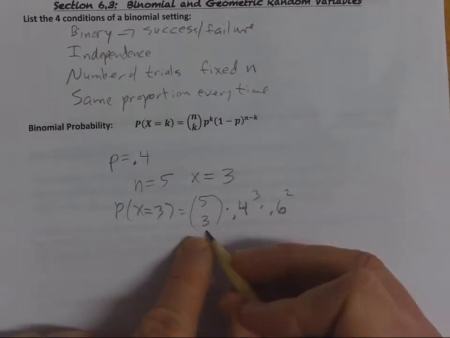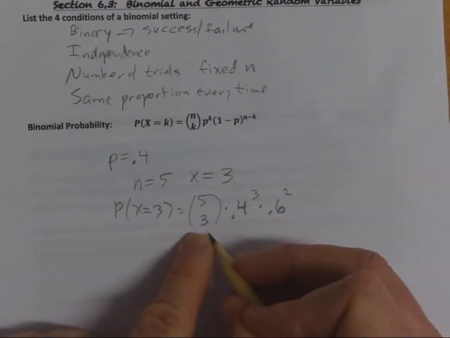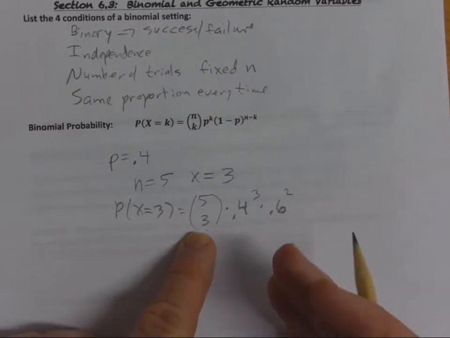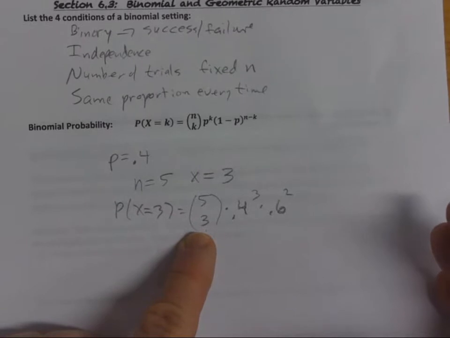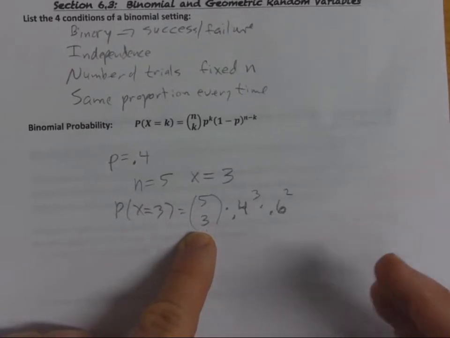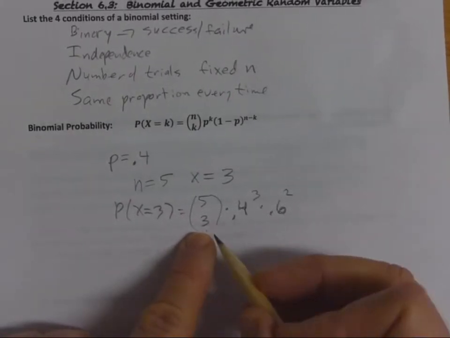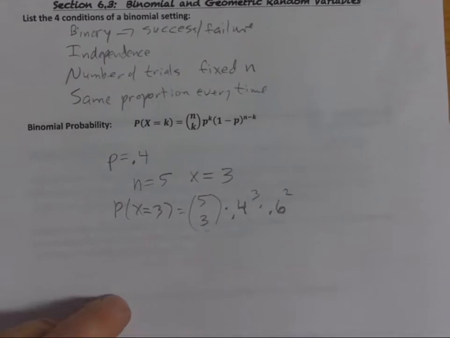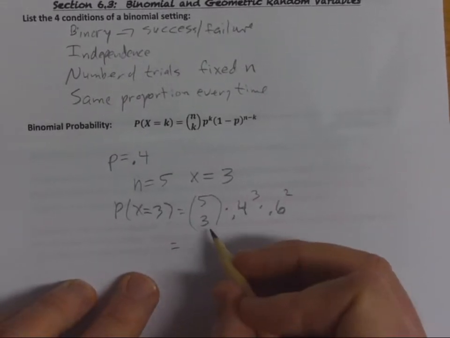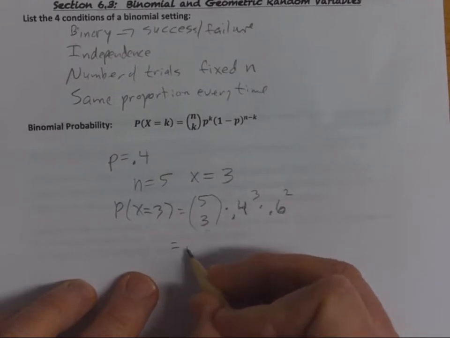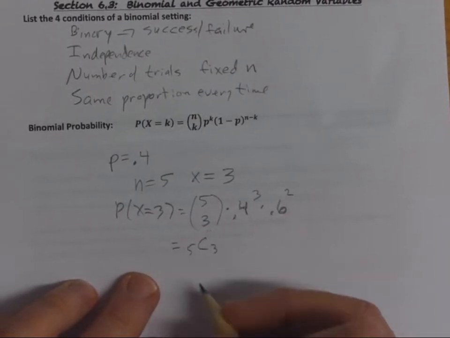And this is the number of ways that, in essence, can sort of be rearranged. Because it could be that your successes are on the first, second, and third person, and then you fail on the fourth and fifth, or it could be the first, second, and fourth, or the first, second, and fifth. This is the number of ways we can rearrange it. Now, this notation right here is 5 choose 3. Sometimes you'll see it written like this, 5 choose 3.